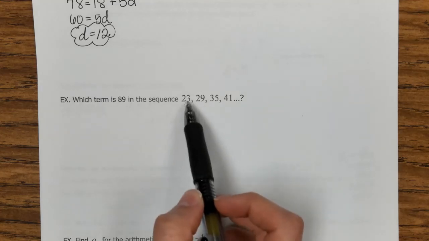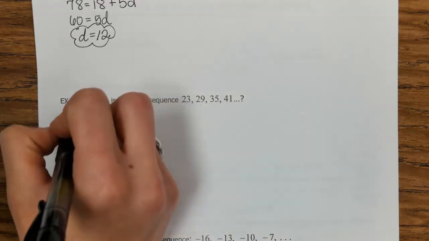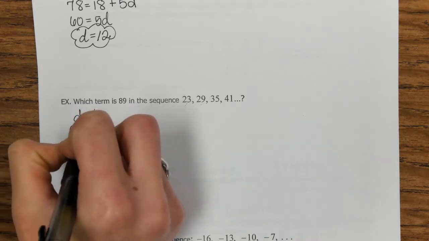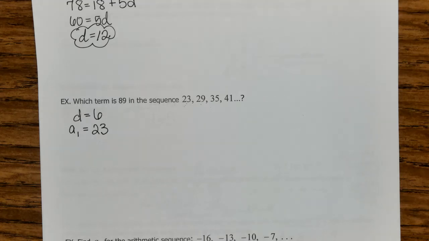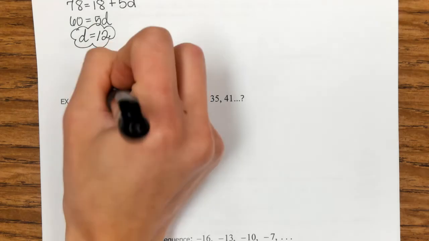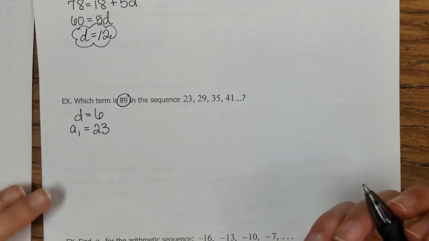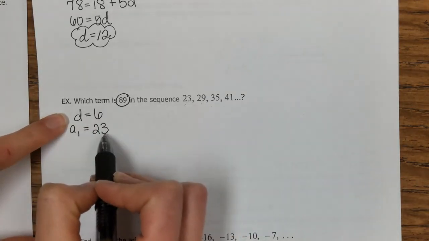So if I'm going from 23 to 29 to 35 to 41, what am I doing each time? Adding 6. So my common difference is 6. My A1 is 23. So what I need to figure out, I have my A1, I have my D, I know what that is, I just don't know my N. Okay, so that's what we're going to solve for. So I'm going to take these two characteristics, and I'm going to form my equation.